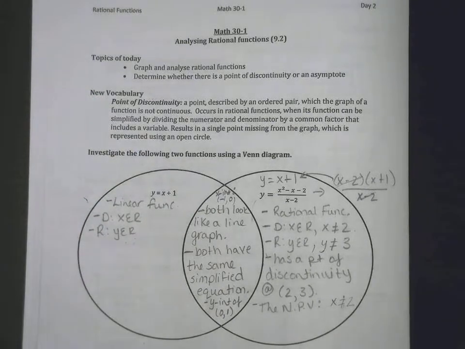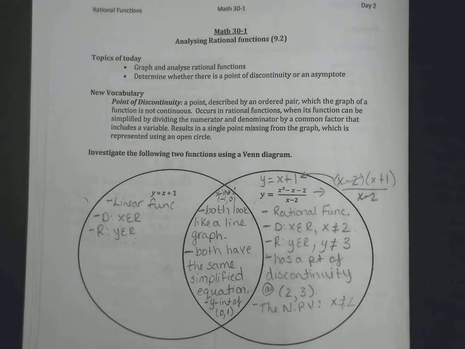So point of discontinuity is a new vocabulary word for us. It's a point that is described by an ordered pair at which the graph of a function is not continuous. It occurs in rational functions when the rational function can be simplified by dividing the numerator and denominator by a common factor that includes a variable. This results in a point missing from the graph, which is represented by using an open circle.